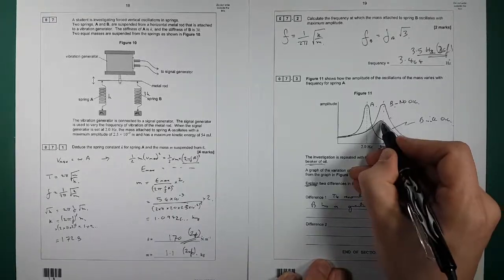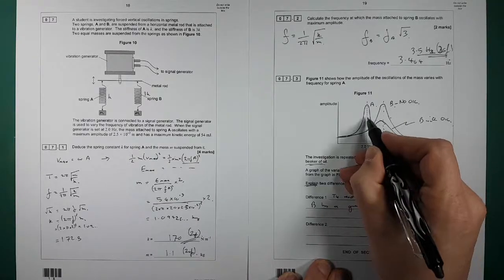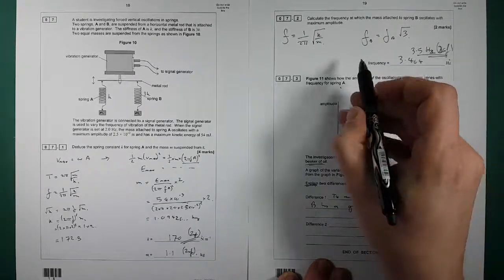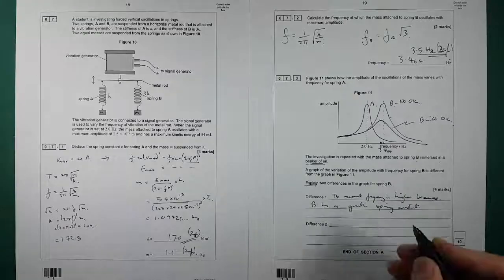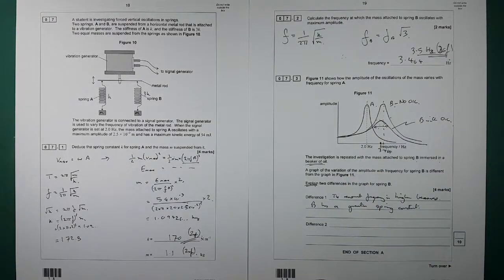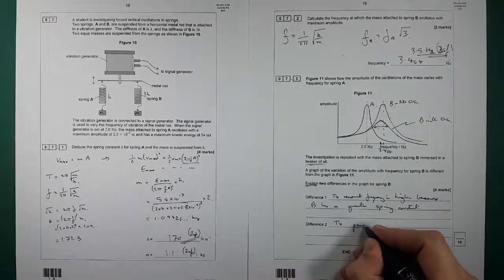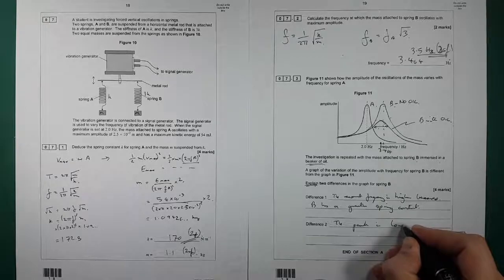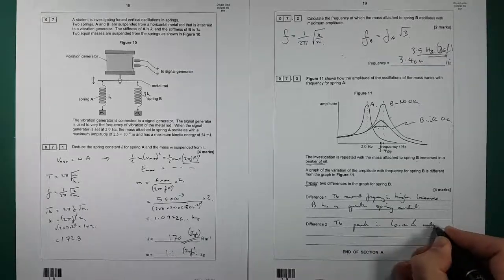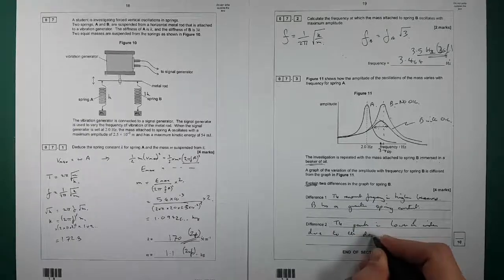Okay, so that value there, the resonant frequency there, is bigger than that value there because of that there. Second one we can say is that this gets wider due to the damping. So the peak is lower and wider due to the damping of the oil.